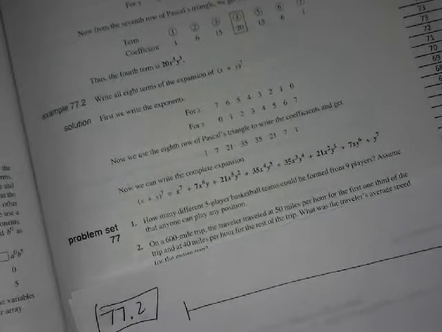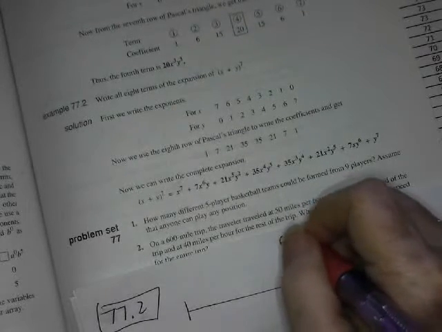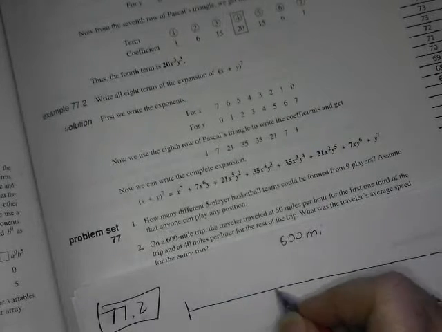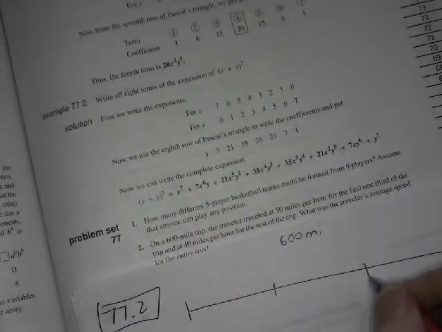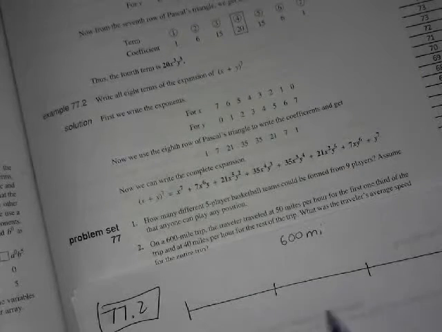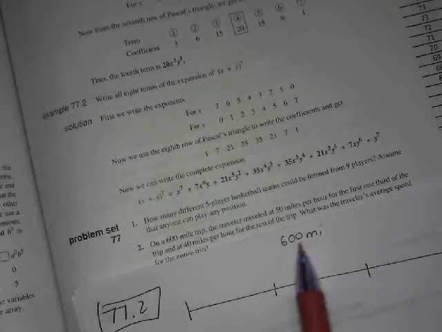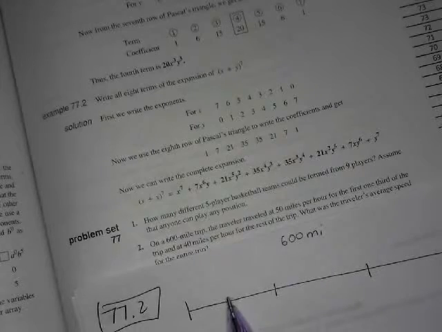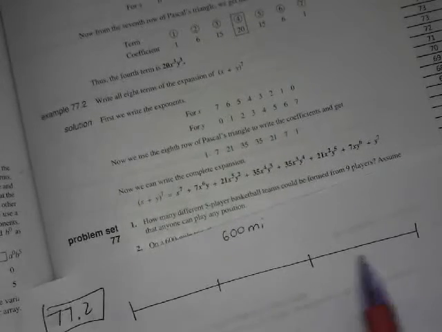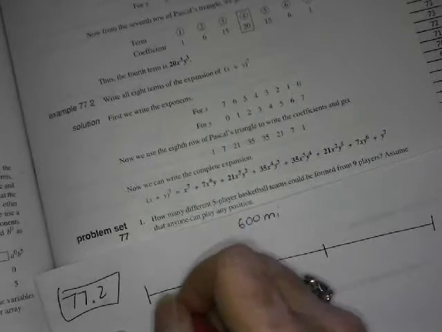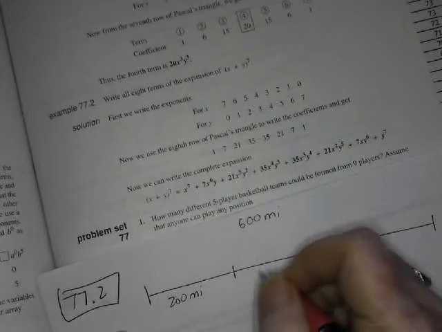So I think I want to have a picture of what's going on. I'm going to say the whole trip was 600 miles, and it says 50 miles per hour for the first one-third of the trip, so I want to break this into thirds. Because 600 is a nice number, I can tell this is going to be 200, 400, 600. The first third of the trip is going to be 200 miles. They're all 200 miles.